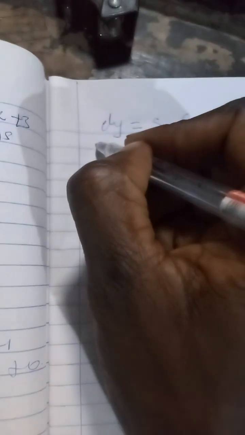Then we are told that sine A minus sine B equal to 2 cos A plus B over 2 sine A minus B over 2. So let's quickly substitute. We have gotten A plus B, we have gotten A minus B. So let's substitute for A plus B, A minus B.